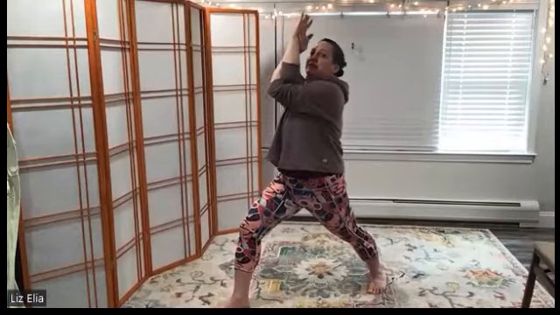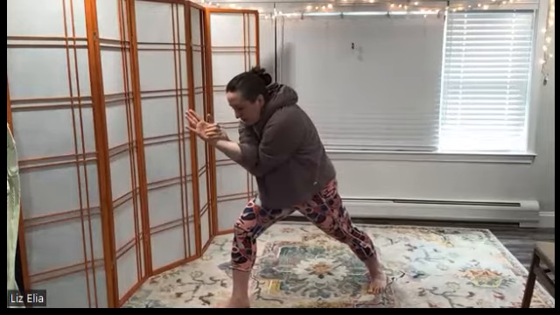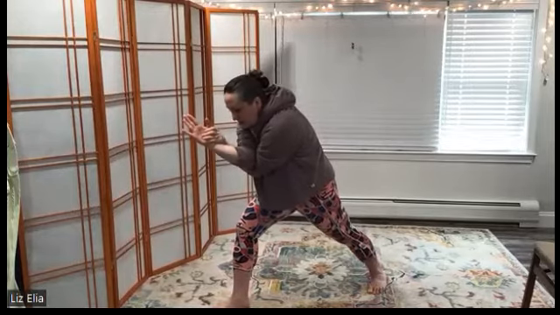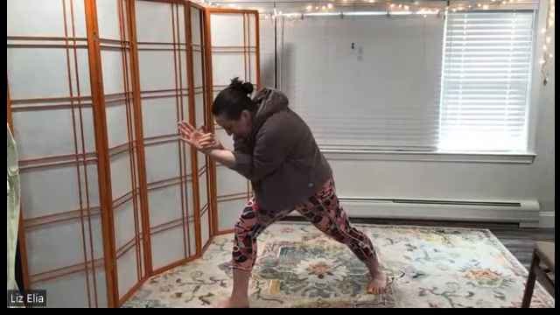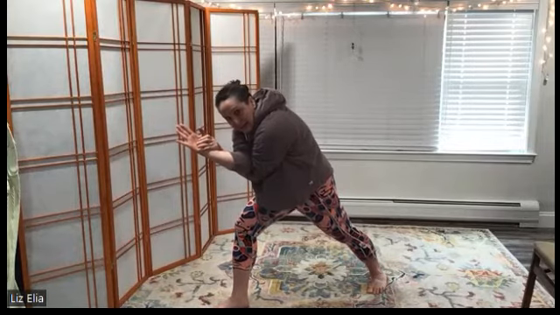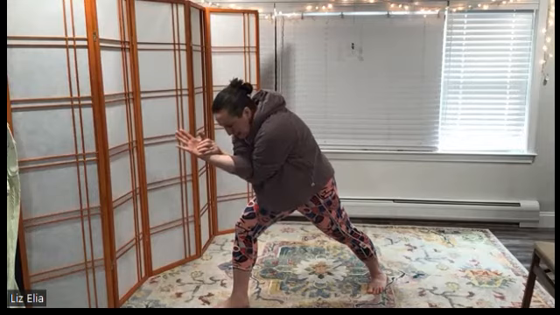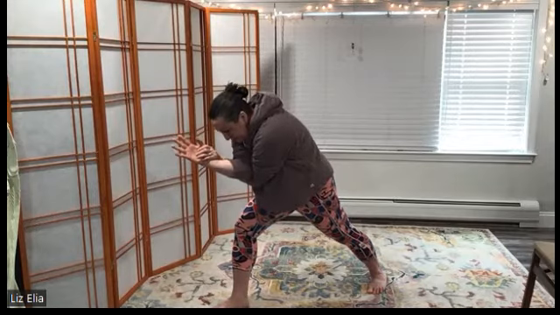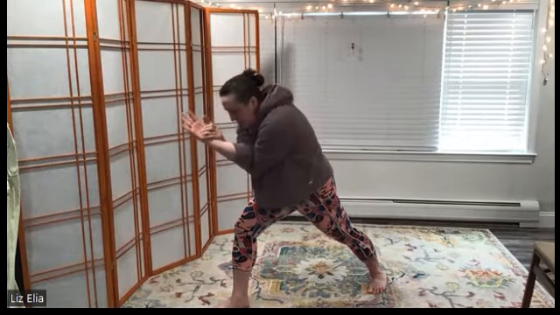Inhale, lift. Exhale, round. And you can come down any amount. Humble warrior. Keep squeezing the feet together, pulling that right hip back. Head can hang forward. Belly pulls in. Come on back up.